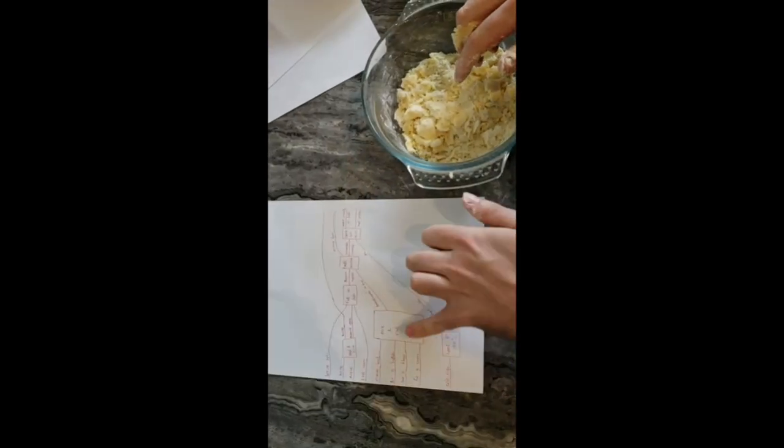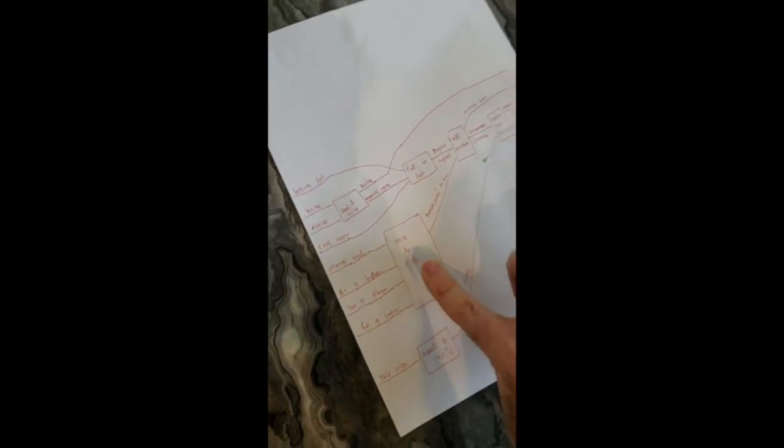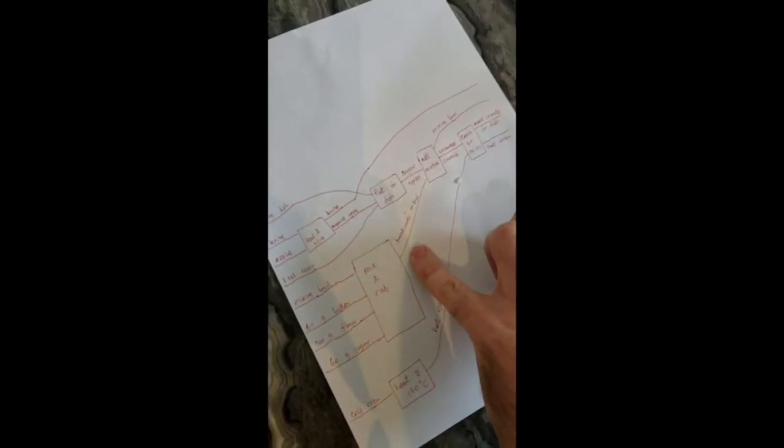So now we've applied this step here. We've taken our mixing bowl, our butter, our flour and our sugar. We've applied this mix and rub function, and now we've got our breadcrumbs in a bowl.